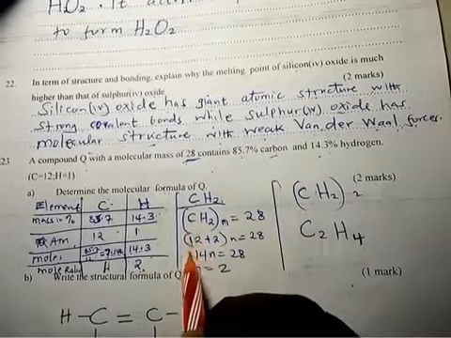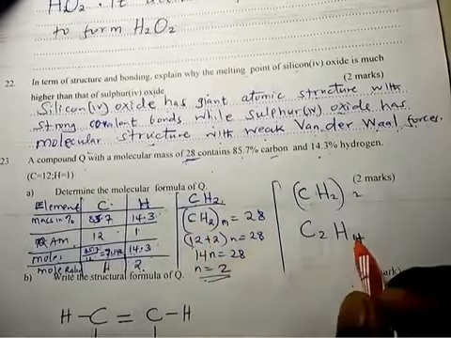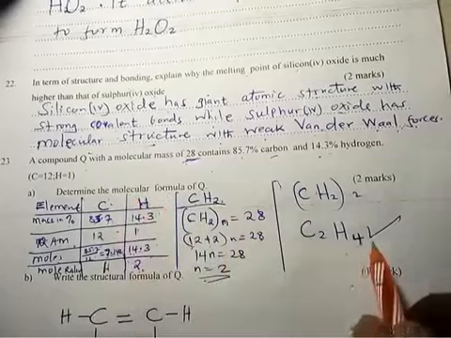C is 12, hydrogen is 2, 1 plus 1. So N is equal to 2. And then now our molecular formula is this.